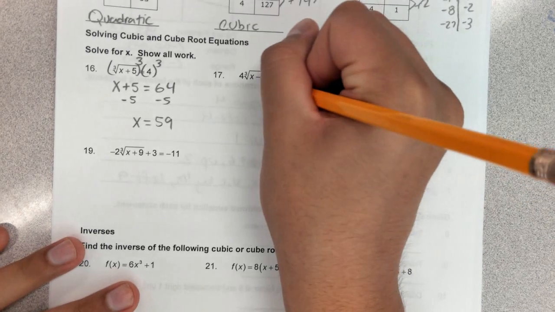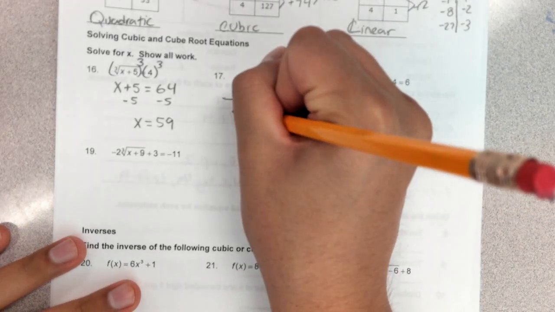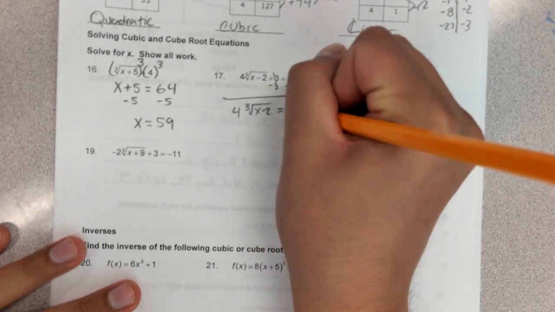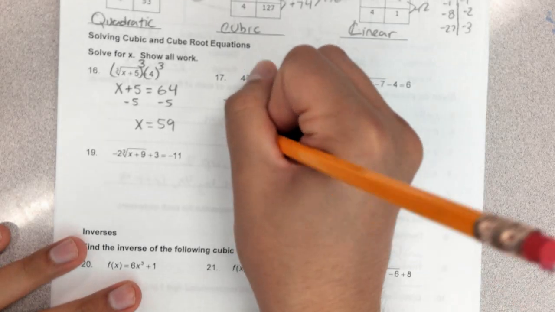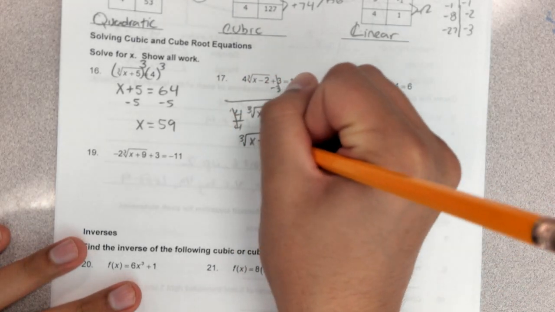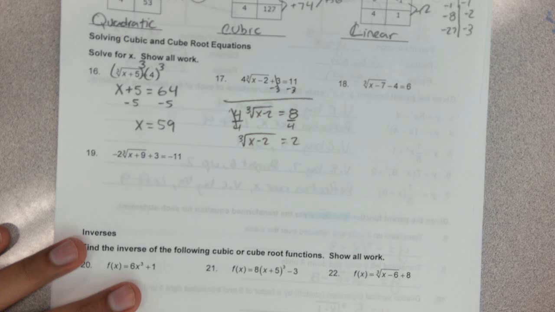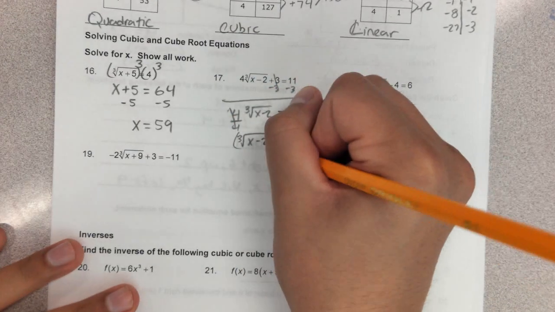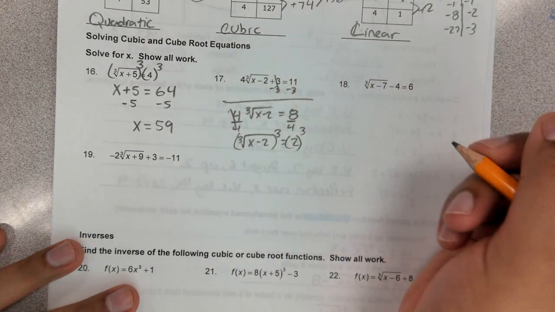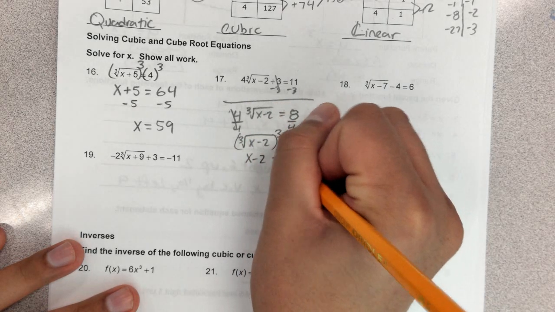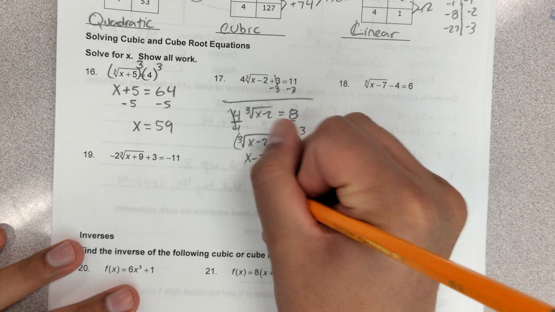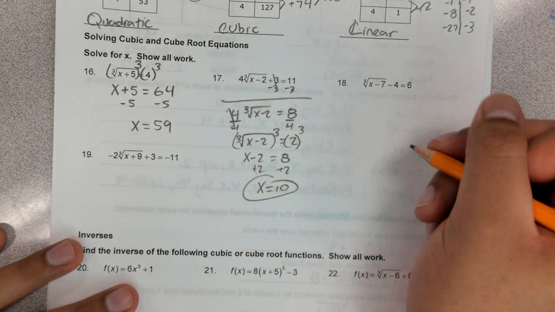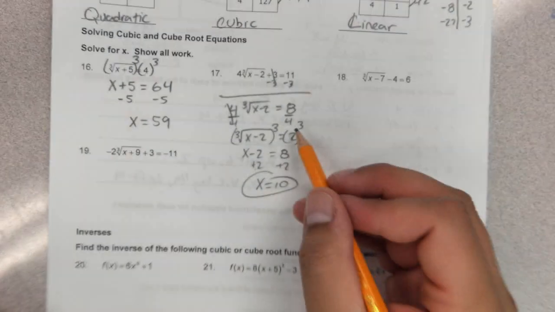Right. 17, minus 3, we got 4 cube root of x minus 2 equals 8. Divide by 4. And then let's go ahead and cube both sides. We get x minus 2 equals 8, and then add the 2, x equals 10. Alright, so remember, you're cubing, not squaring.